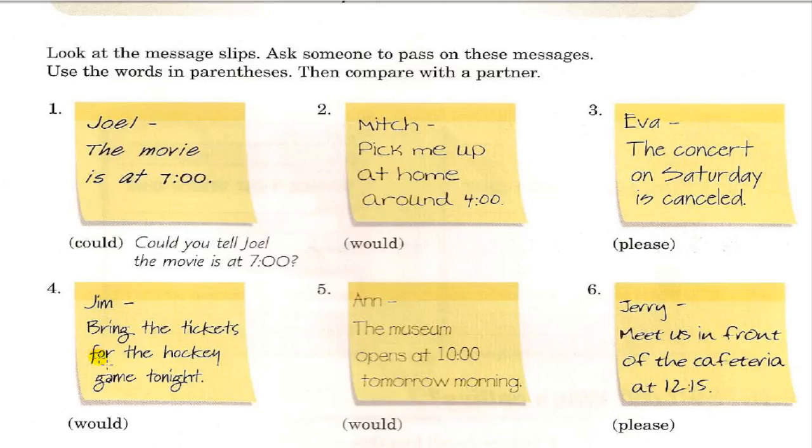Jem, bring the tickets for the hockey game tonight. Jem is the name. This is the message. Bring the tickets for the hockey game tonight. Start with bring. Bring is a verb, so this is a request. I'm gonna use ask.